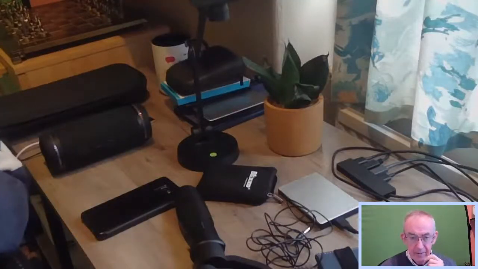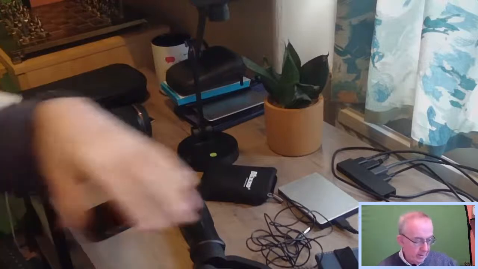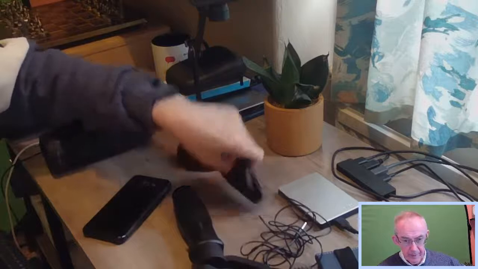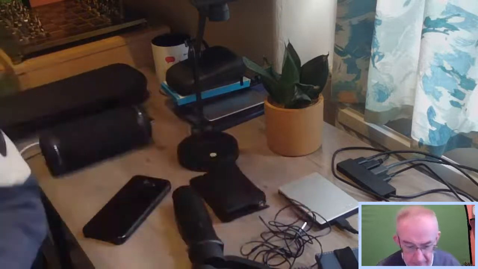So this has more than one use. If you buy it to work with your mobile phone, you can also use it if you want to create Udemy courses, or you want to go live. It's good enough for that. So in terms of kit that you actually need, you've got the gimbal, you've got the mobile phone, and you've got the cable.